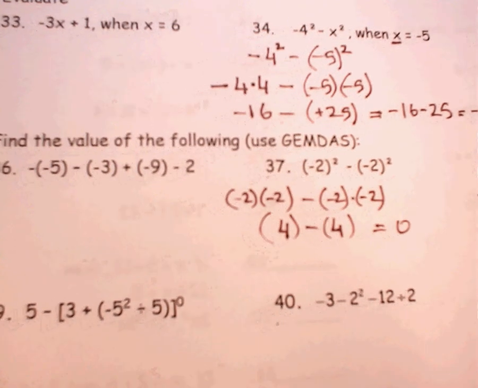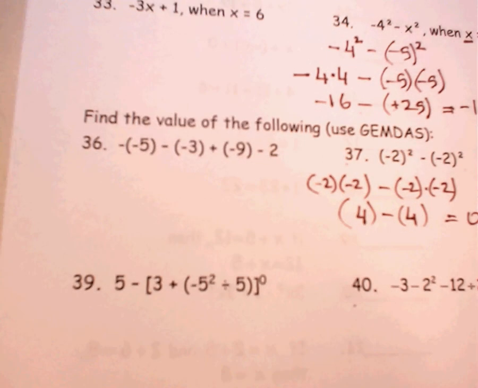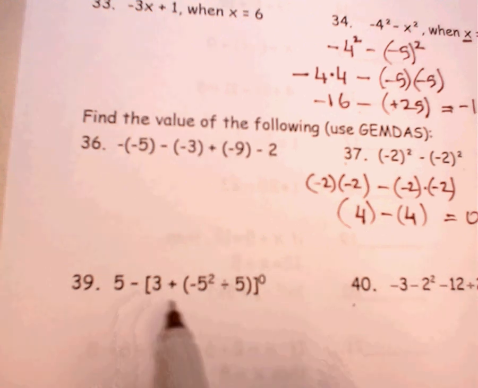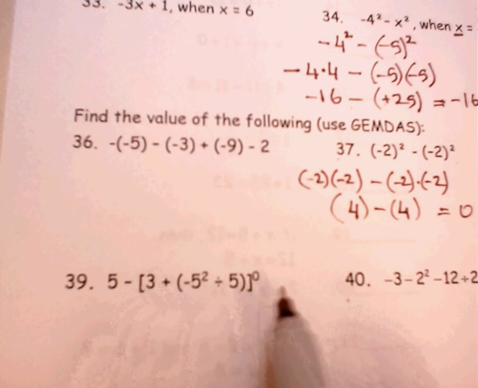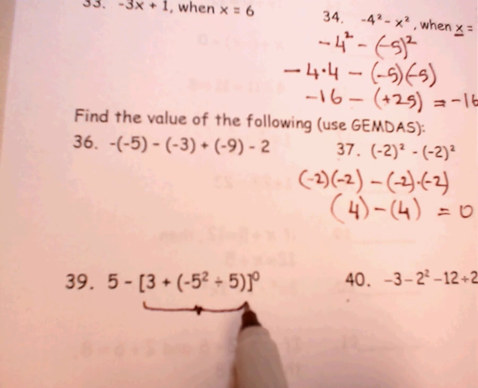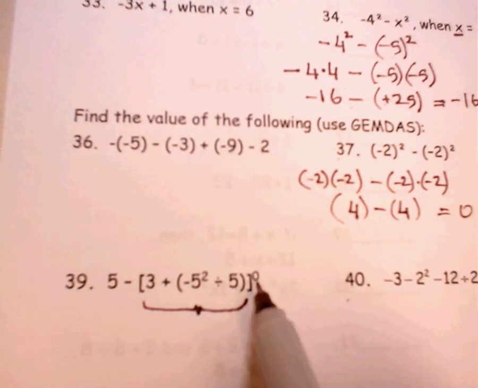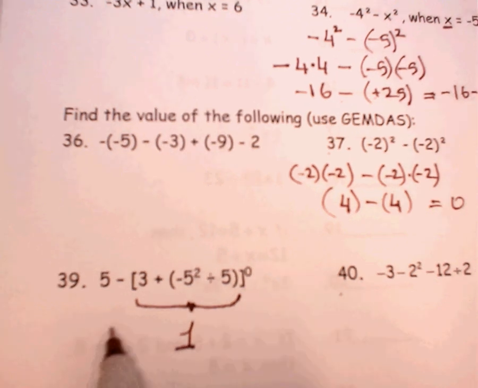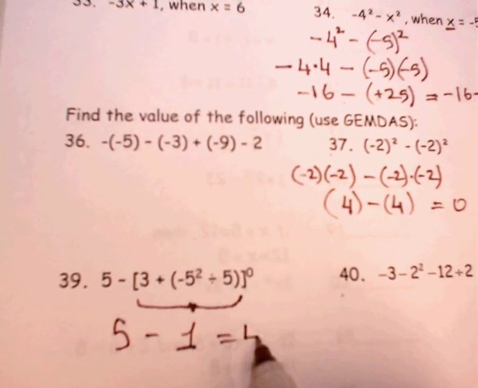Next example is going to be question number 39. This is one of the hardest questions. When you see an exponent as 0, that will always be equal to 1. So this entire part inside of the bracket will be affected with the exponent, and the exponent will make it equal to 1, and 5 minus 1 is equal to 4.